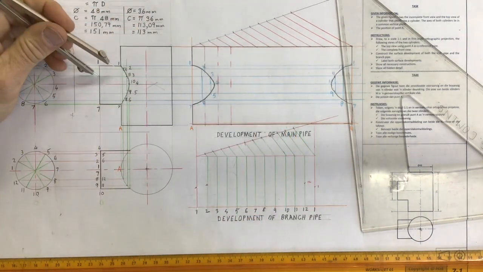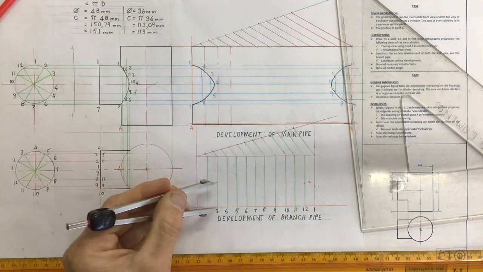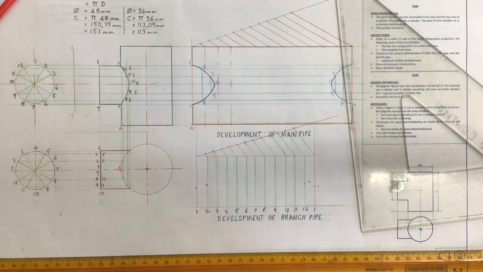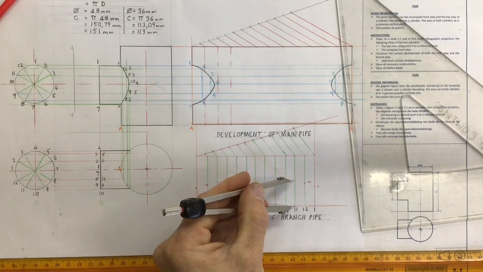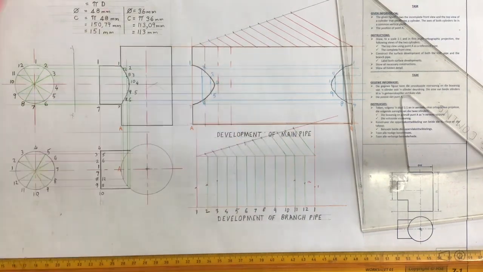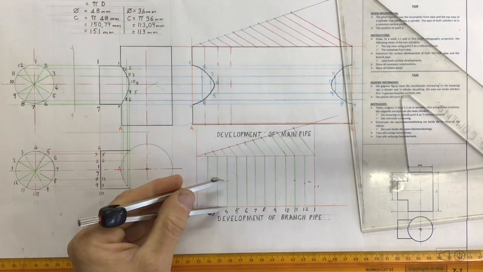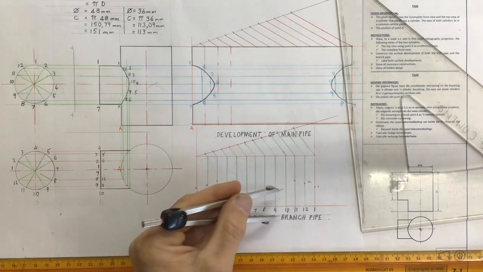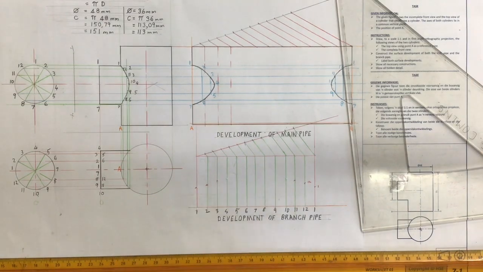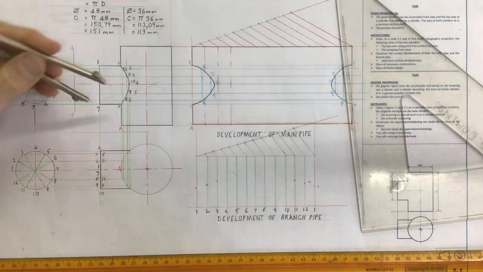Number 3, there is number 3 and number 11. Go to number 3, mark it off, and number 11, mark it off. There it is. Number 10 and 4. Here's number 4 and number 10. I'm just darkening these things in so that you can see them.